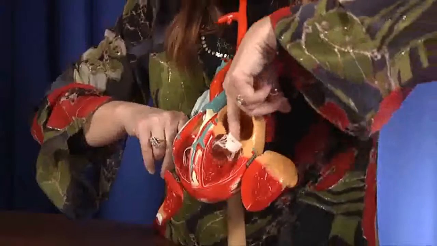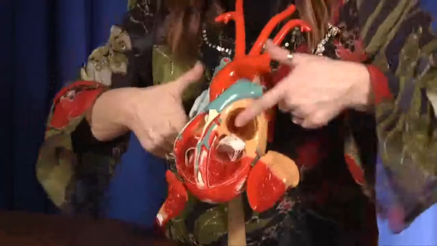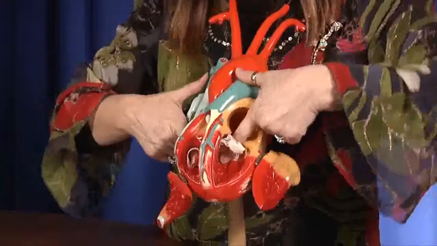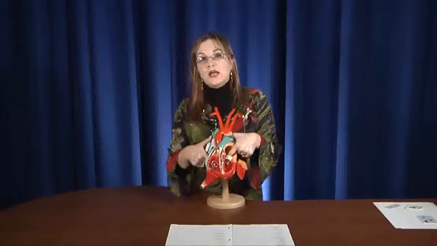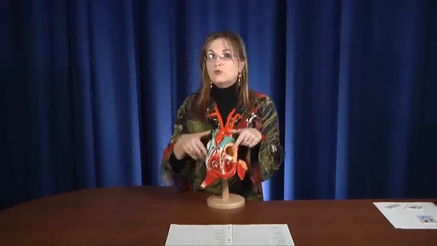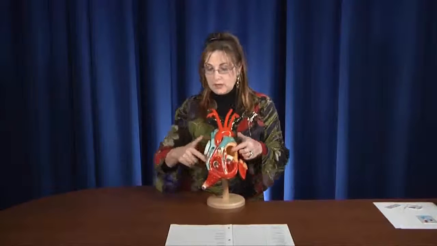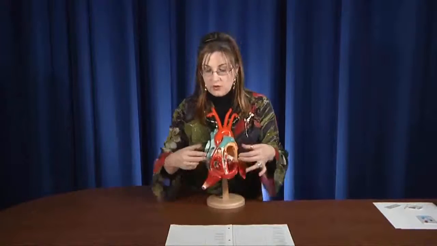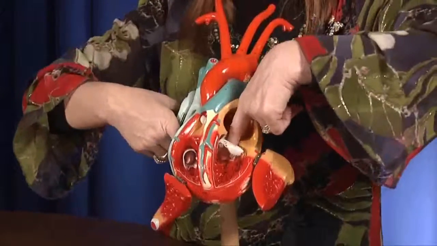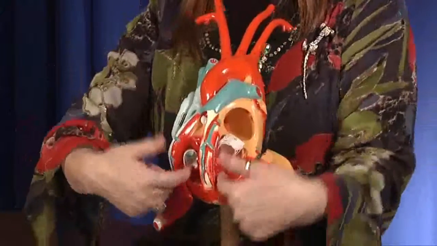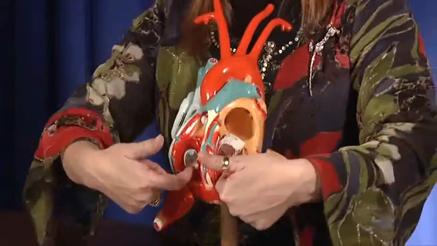Now this one's broken, but you still get the picture, right? So these are atrioventricular valves. A valve is something that allows passage or prevents passage of something from one area to another. So these either allow or prevent blood flow from the upper to the lower chambers or vice versa. We want to allow blood flow from the upper chambers into the lower chambers, from the atria into the ventricles.